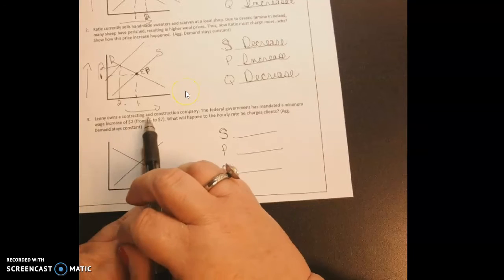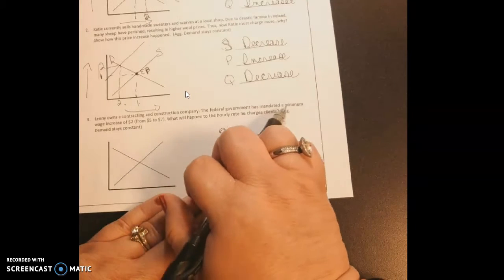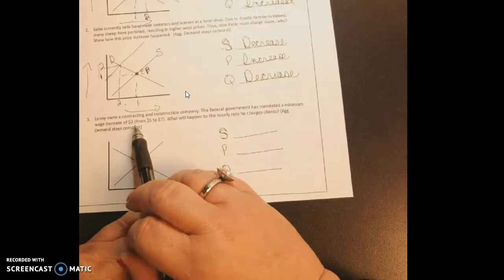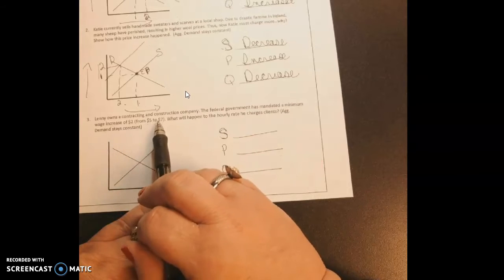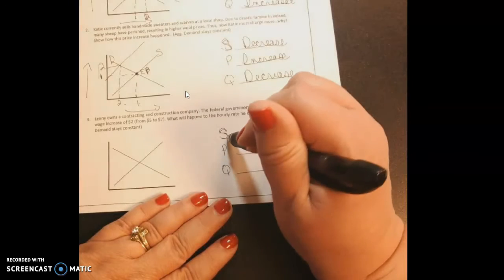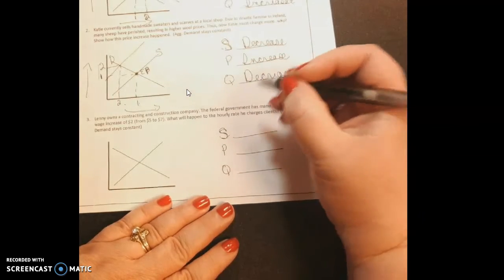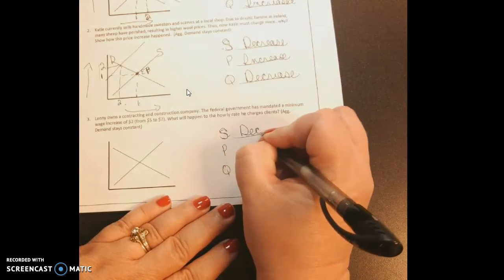Number 3, Lenny owns a contracting and construction company. The federal government has mandated a minimum wage increase of $2, from 5 to 7. What will happen to the hourly rate he charges clients? What's that going to do to his supply? Well, if he has to pay more for labor, his supply is going to decrease.